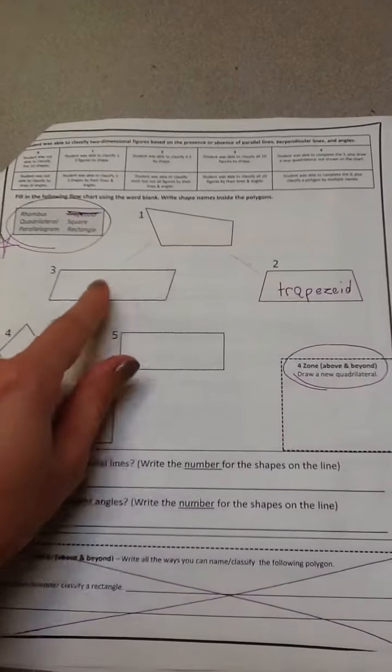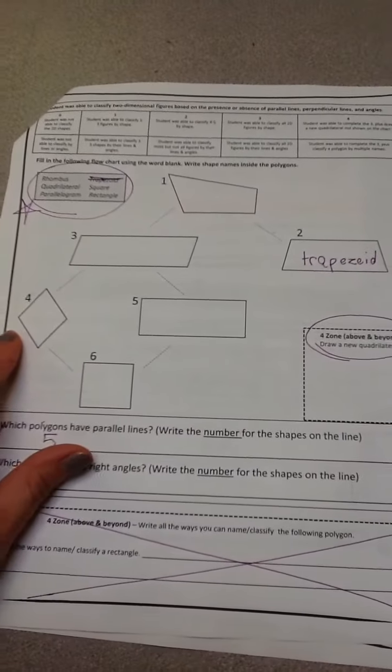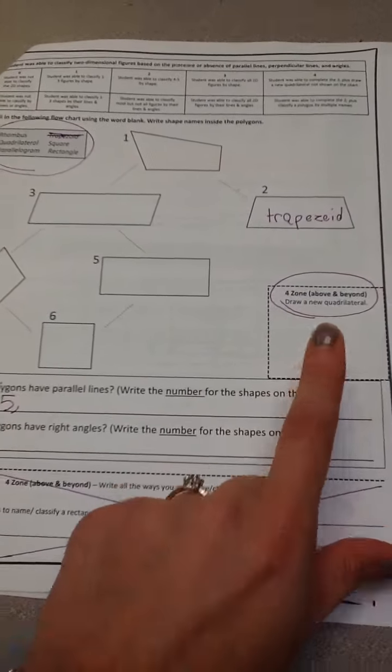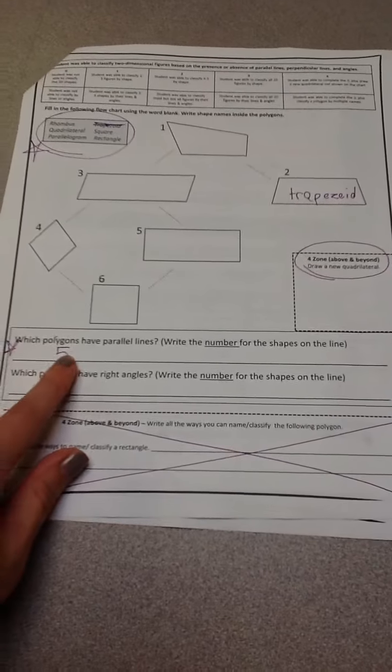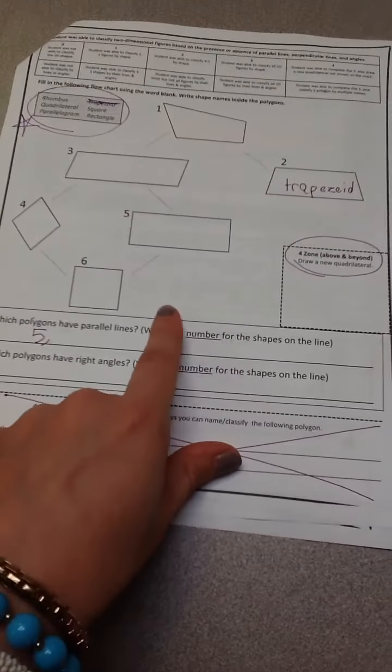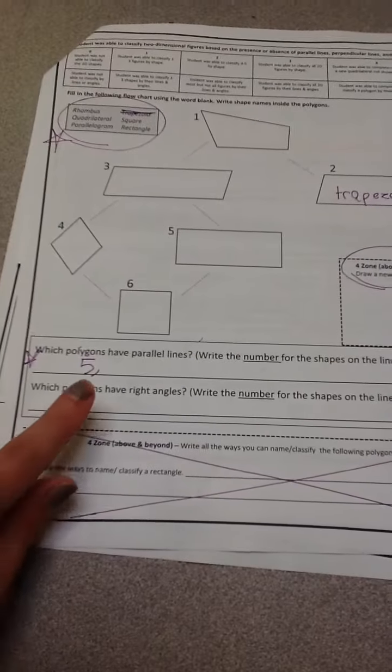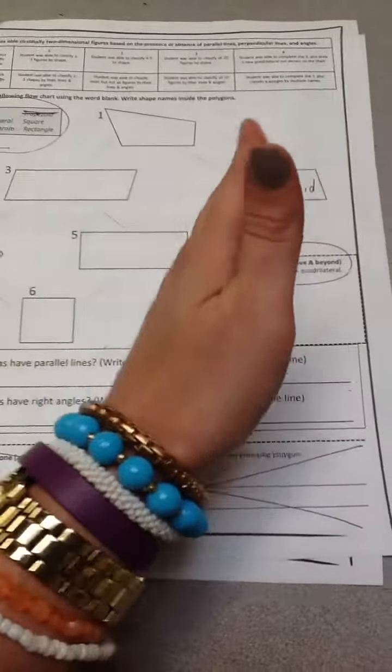Next is kind of a quadrilateral map. So there's a word bank, and they will label each of the quadrilaterals using the word bank. Then to go above and beyond, they're going to draw their own quadrilateral, which is a 4-sided figure. Then below, write the ones that have parallel lines, and they need to use the number that goes with each of the shapes. So, you know, this has a parallel line here. Okay, so I could put 3 down on the line. 5 is, because it's got 2 sets of parallel lines.